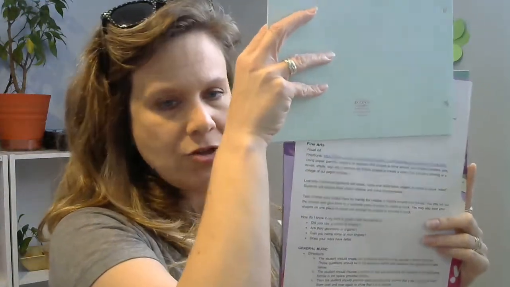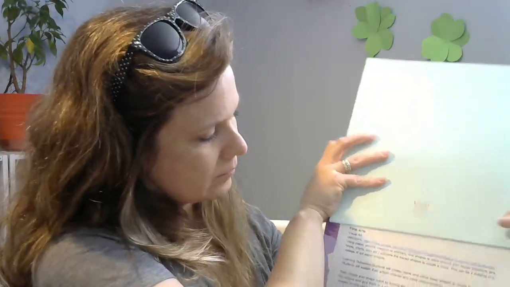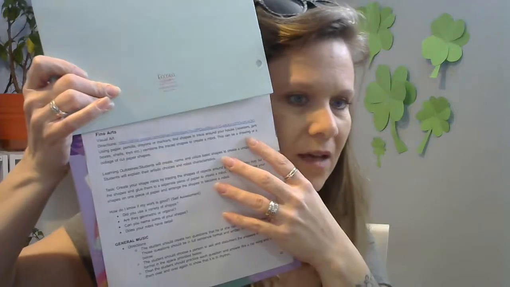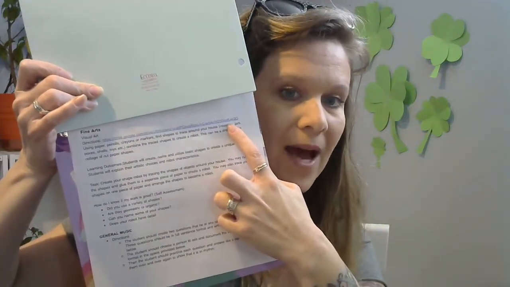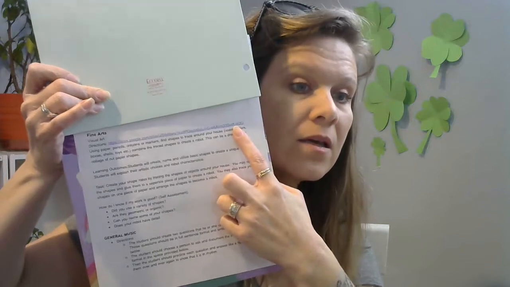At the end of that, though, on this same page, is your fine arts section. So visual art, again, if you are looking at this packet online, there is a clickable link, but underneath there are some directions. So I'll read those fine arts directions to you.